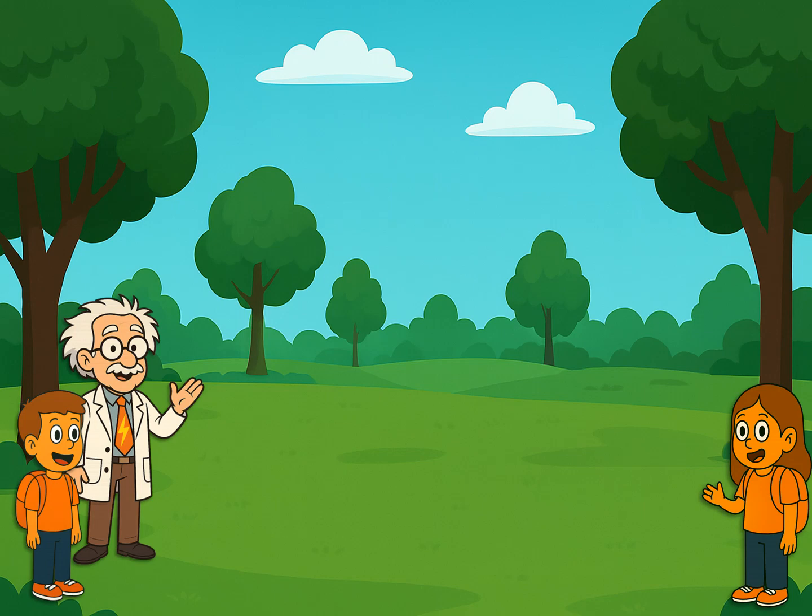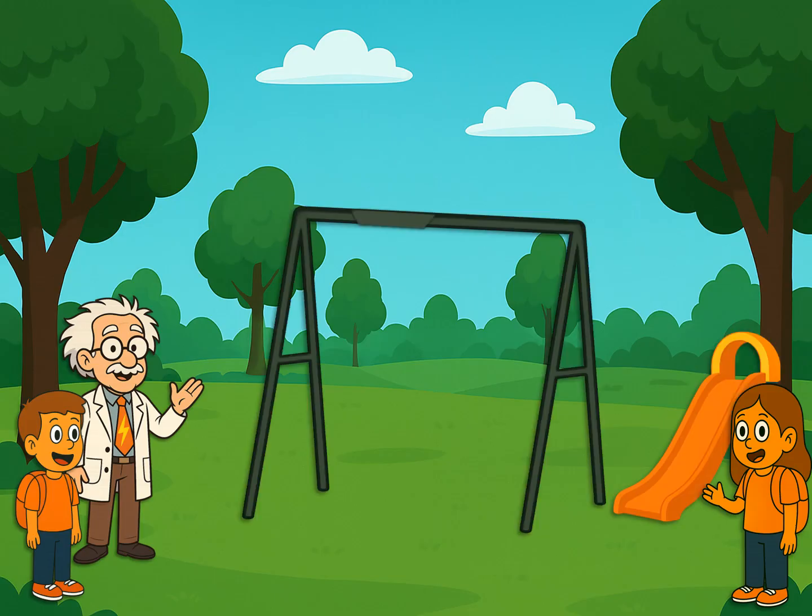Hey, Sam and Emma! Now that we know all about motion, speed, velocity, and acceleration, let's learn about force and work. Let's go to the playground! A force is a push or a pull.